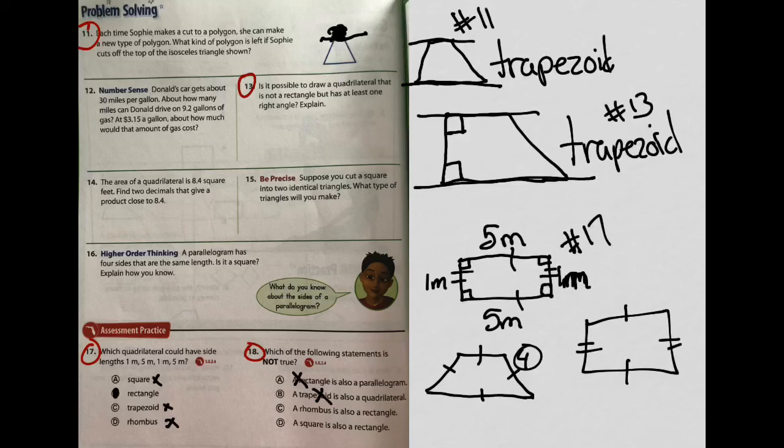Goodbye, B. A rhombus is also a rectangle. I'll draw a rhombus you're familiar with. Remember, we don't use diamond, but diamond is a rhombus. So a rhombus is also a rectangle. A rhombus has to have all the sides equal. Well, I just drew a rectangle and all the sides are not equal, so that's not true. Oh, I'm looking for not true.